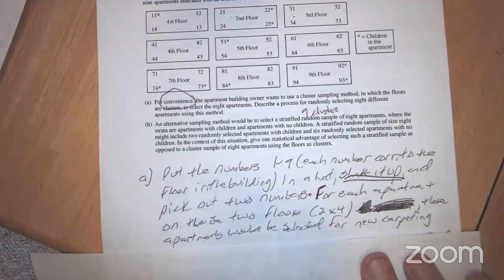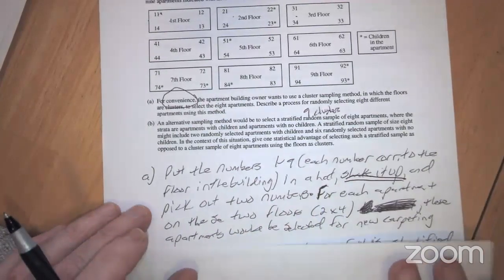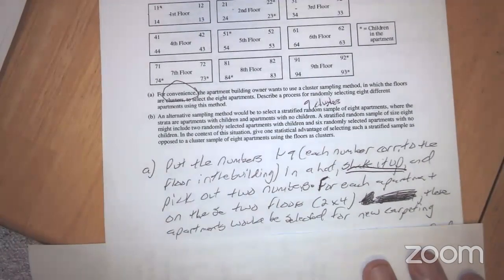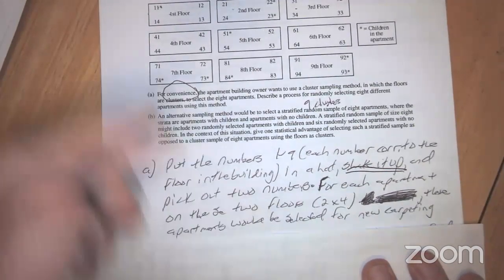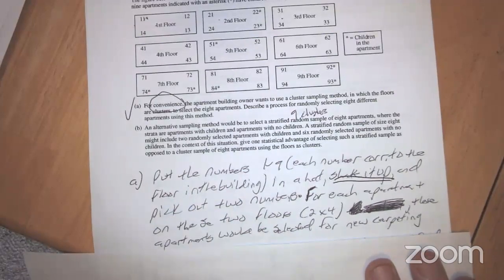So I'm going to put numbers 1 through 9 in a hat. I'm going to shake it up, and I'm going to pick out 2 numbers. Those 2 numbers would correspond to the 2 different floors. And then for each apartment on these 2 floors, so 2 floors times 4, there's my 8 apartments. These apartments would be selected for new carpeting. Okay. So that's one way to do it. I think I've answered the question, but I'm not really sure I like that method a whole lot.